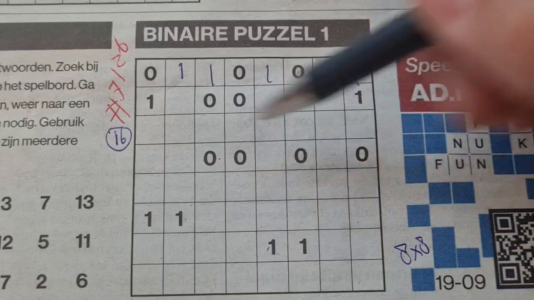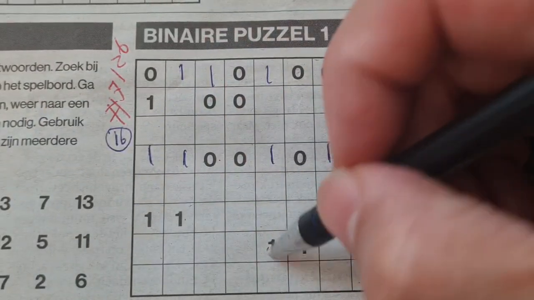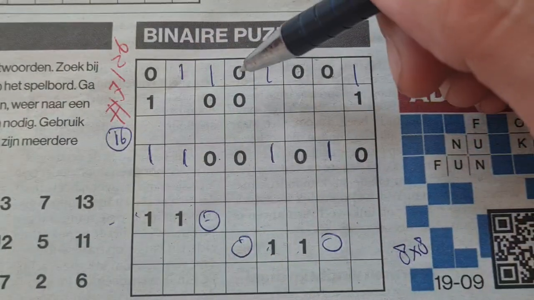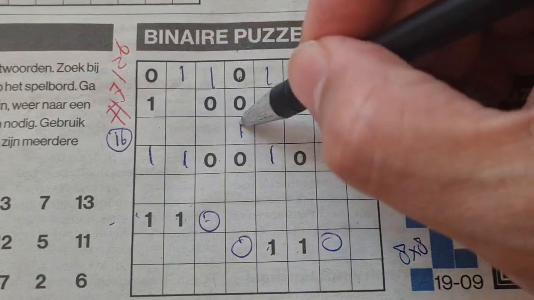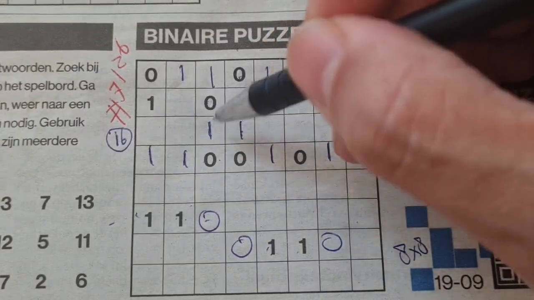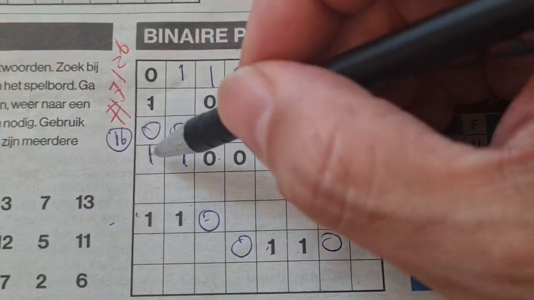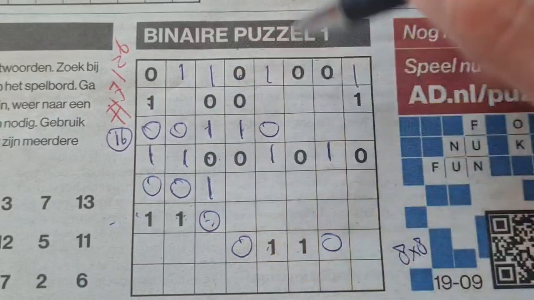Here we have 4 O's, so the rest are ones. Okay. Double one, here no, there no. Double O, here one, there one. Between two O's comes a 1. Double one, here no, there no. Between two ones comes an O. Between two O's comes a 1.